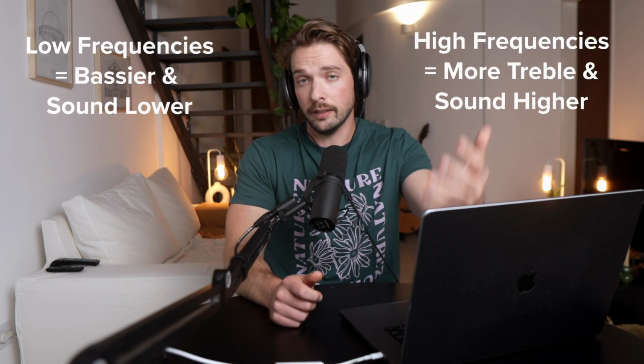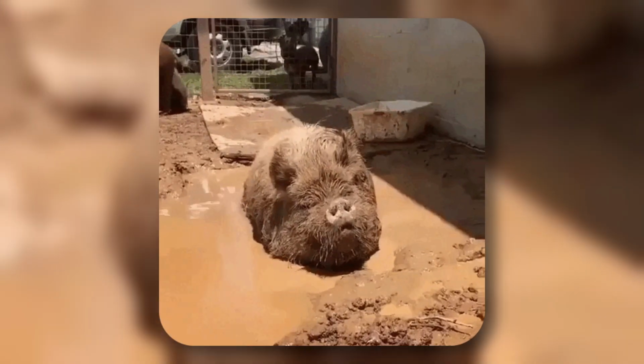Low frequencies are bassier and sound lower. High frequencies have more treble and sound higher. A good mix will try to find a pocket of space for each instrument to sit in so it can best be heard. For example, if you have a kick drum and a bass drum both taking up the very low frequencies, it's going to muddy your mix.